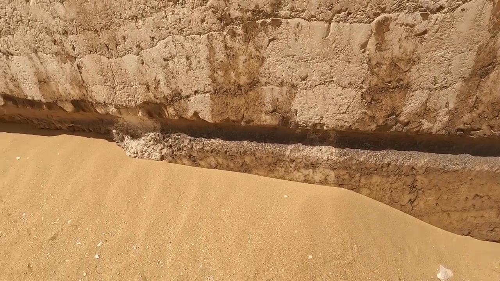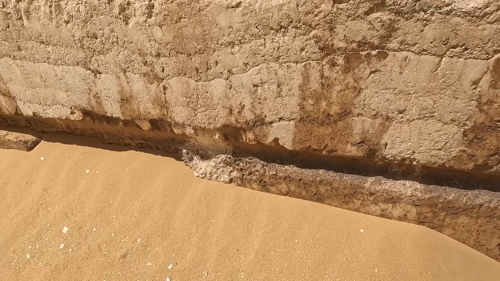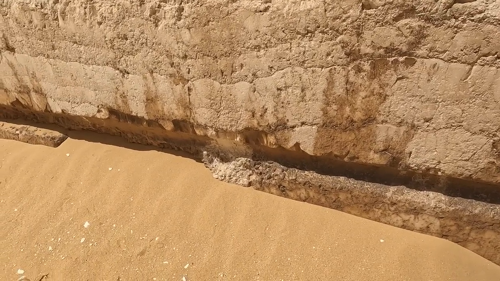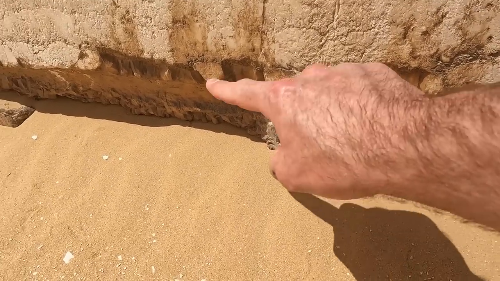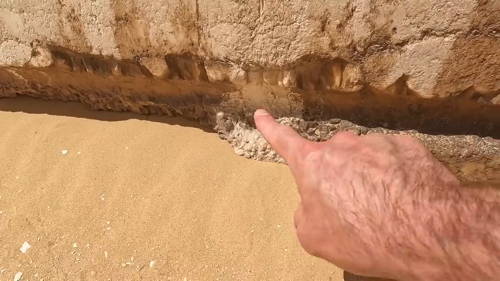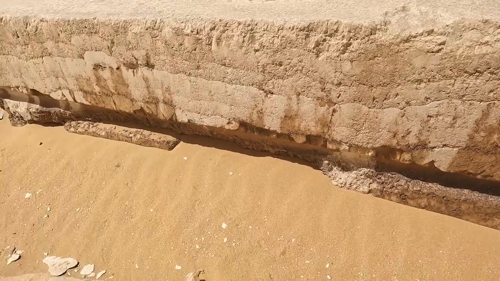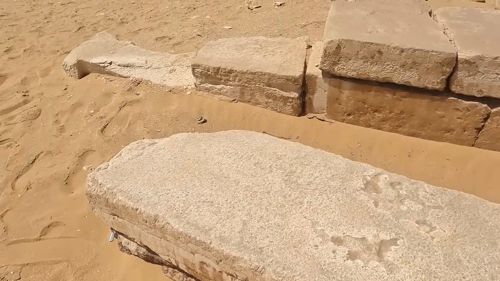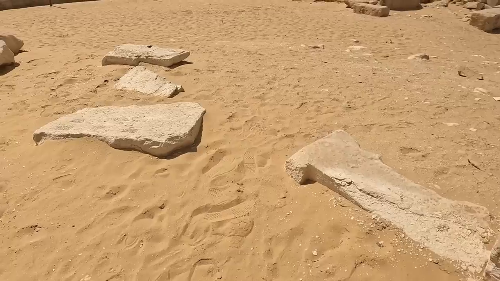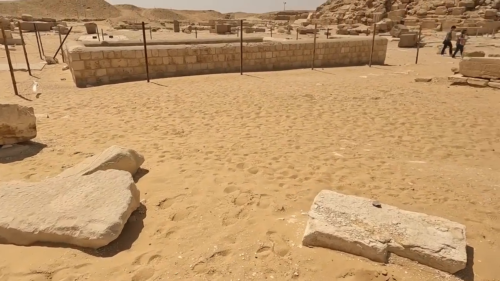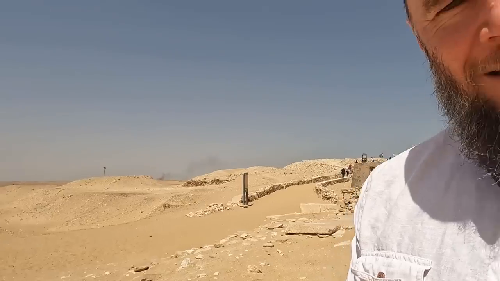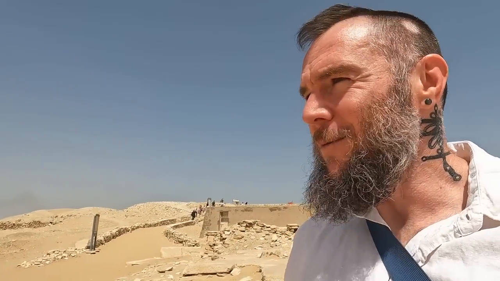And anytime I see this, it looks to me like something was removed and chiseled out of here, and the stone was broken in the process of removing something out of this channel. So I don't know if you can determine where I'm going with all this quite yet.